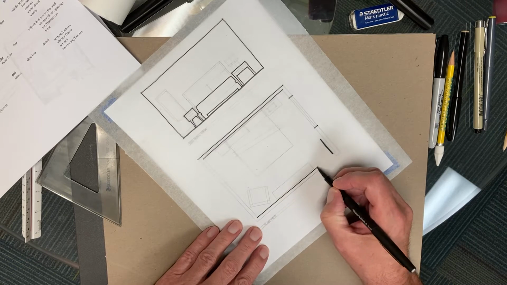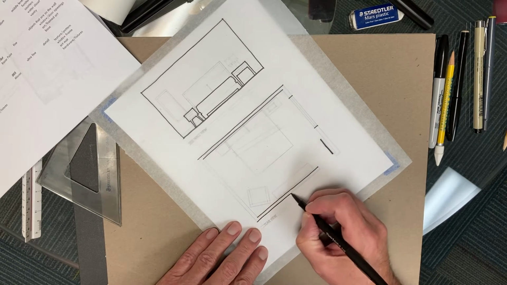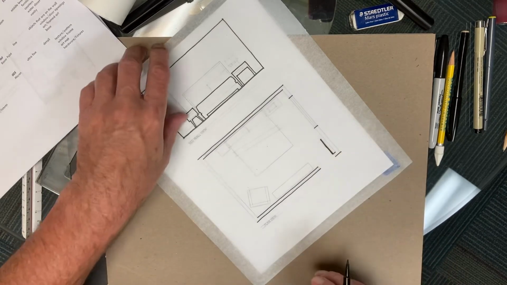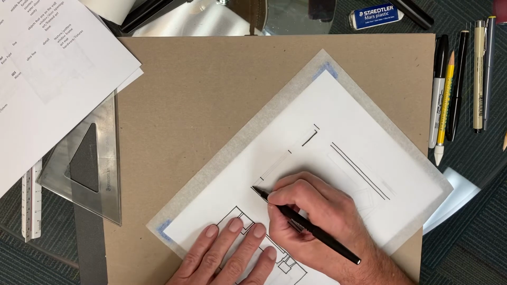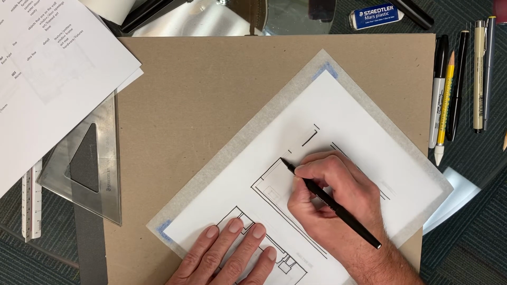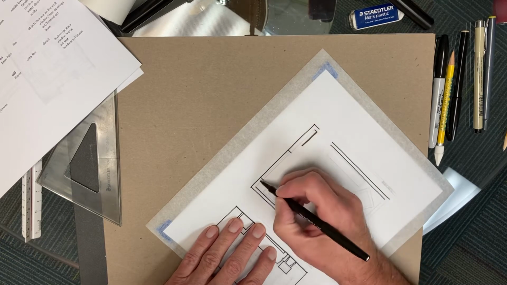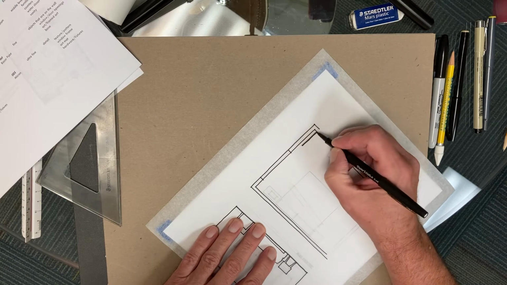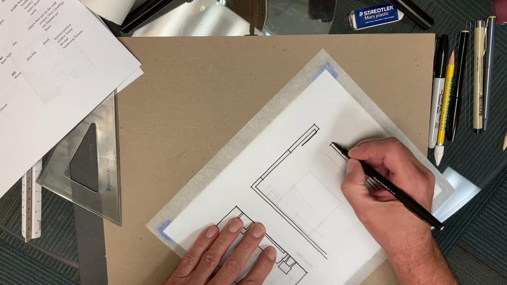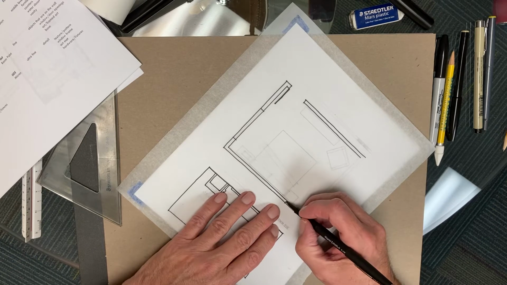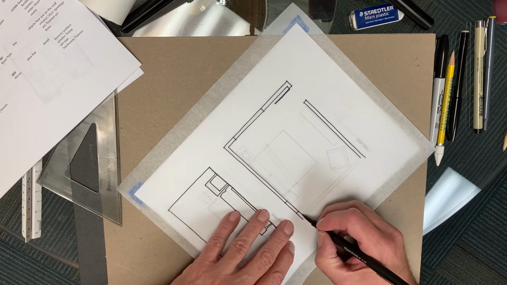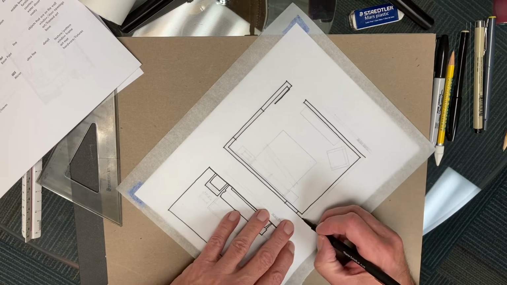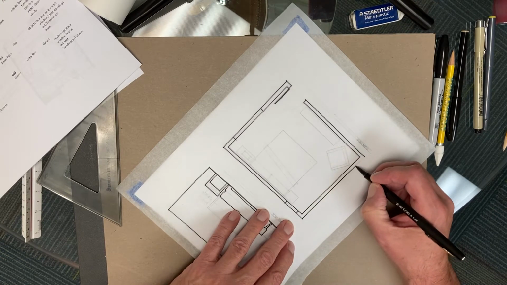And it's okay if you wobble a little bit. That's perfectly fine. That's what makes it look freehand, which we want, kind of loose. Now remember, we're doing presentation drawings here, not construction drawings. So there are a few things that we do a little bit differently. Okay, there are all my walls.